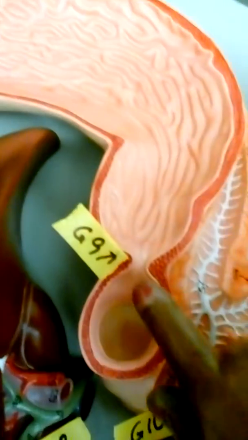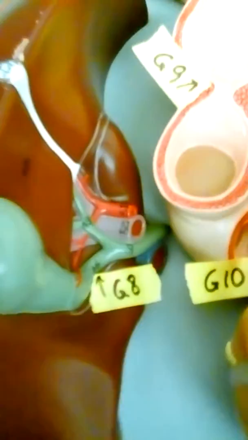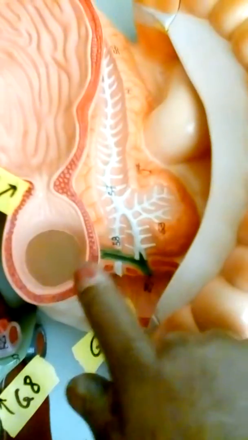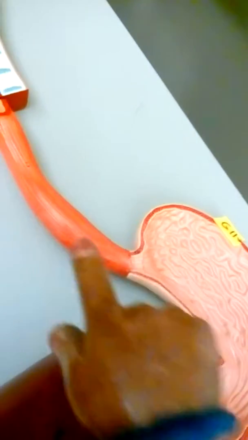This is on the greater curvature there. This is the pyloric sphincter. That is the cystic duct. G8 is the cystic duct. This is the duodenum right there. Duodenum. That's the stomach. Esophagus up there.